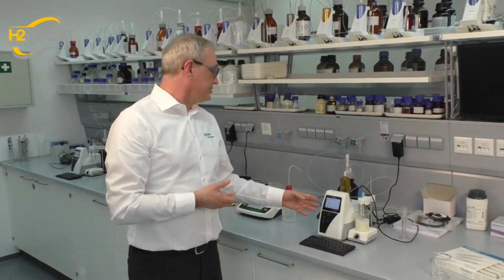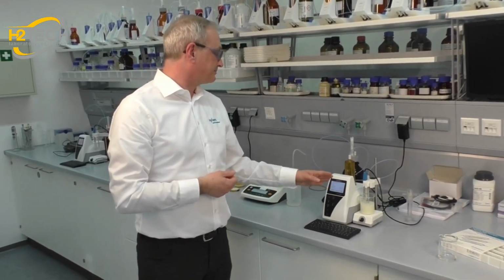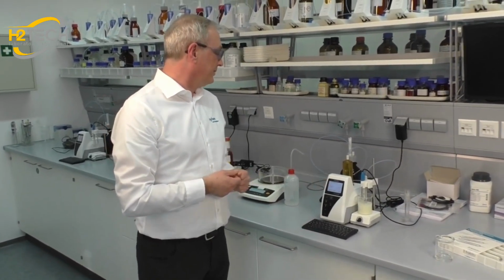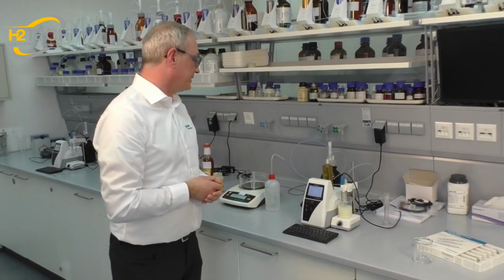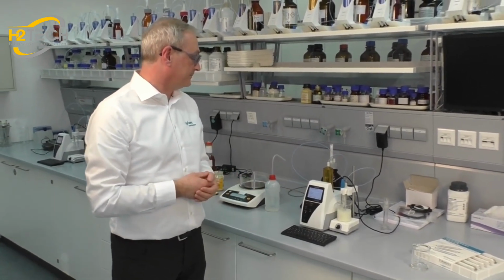At the end of the titration, the titrator shows the result on the display, or if a USB stick is connected to the titrator, the titrator automatically generates a PDF file and it's stored on the USB stick.